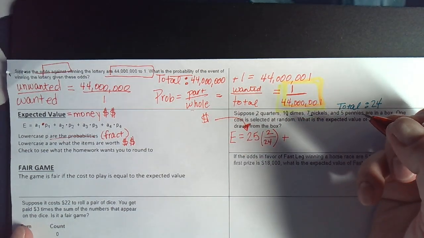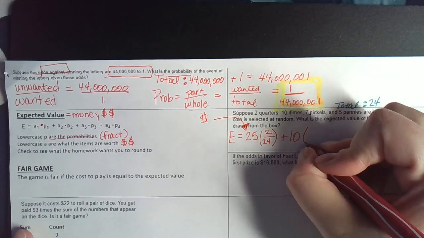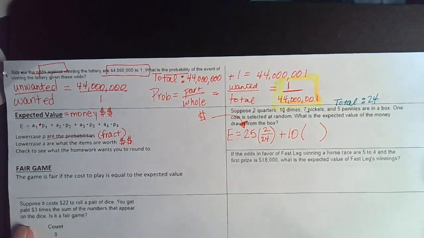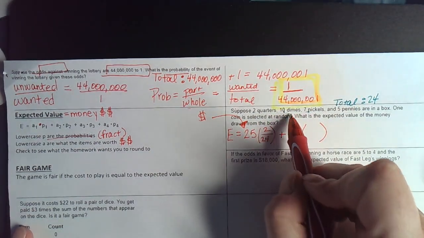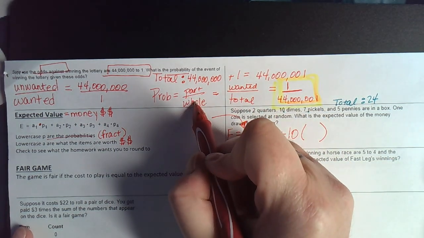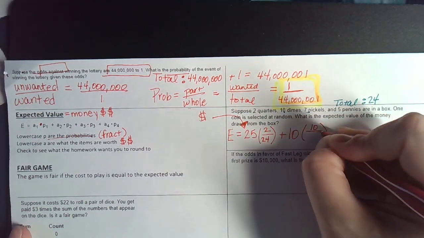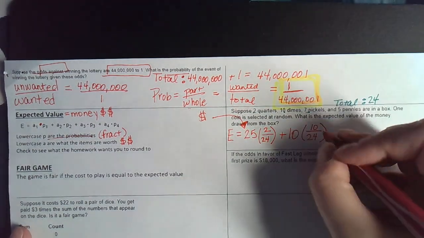10 dimes. How much are dimes worth? They're worth 10 cents each, and we're not using a decimal here. It's okay, don't panic. Okay, what's the probability of these dimes? Well, it's the part over the whole, or the part over the total. There's 10 dimes, and there's 24 total coins.